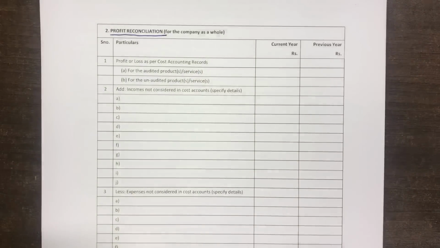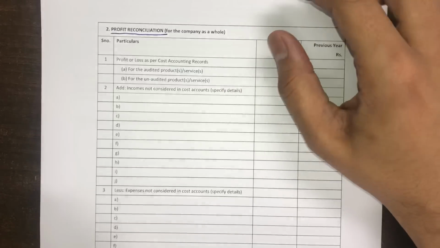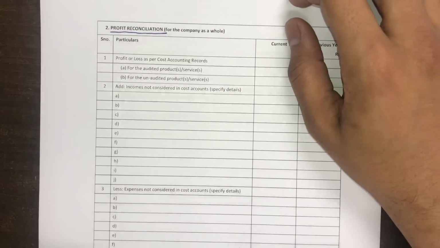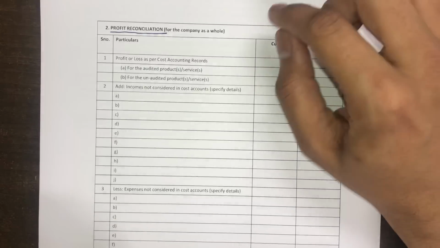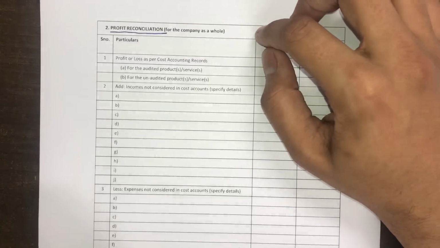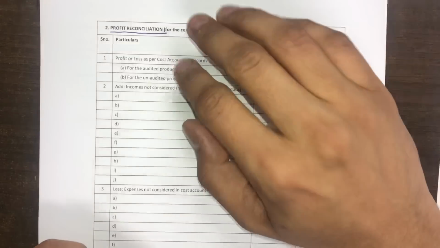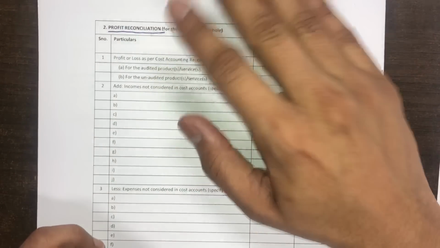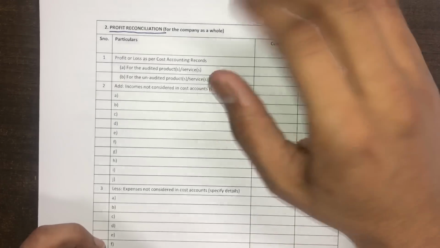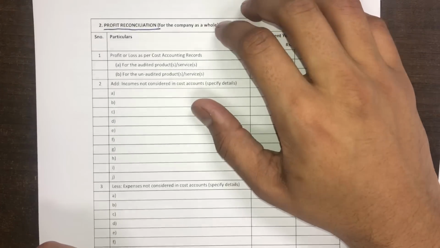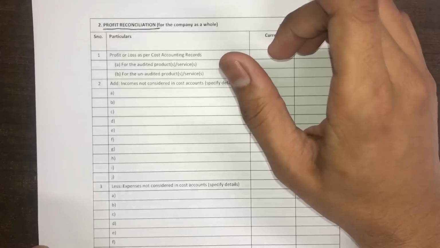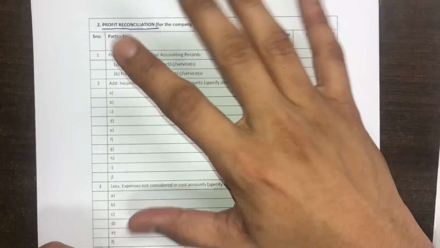When you are doing cost audit of an organization, you have to mandatorily annex an annexure of profit reconciliation, or the reconciliation between costing profit and the financial profit. This annexure is to be annexed with the cost audit report which you prepare. First of all, let's discuss what are the reasons for difference between costing profits and financial profits.